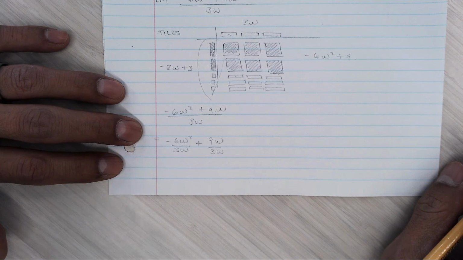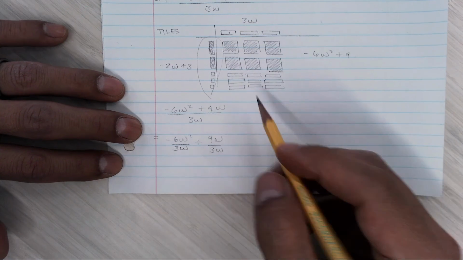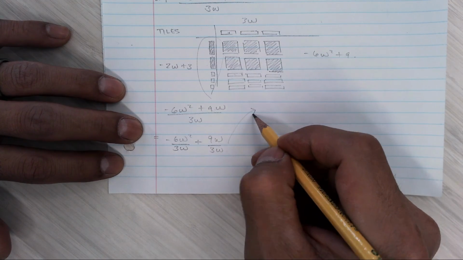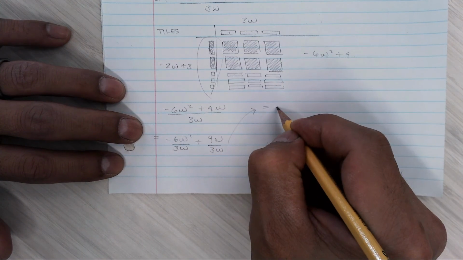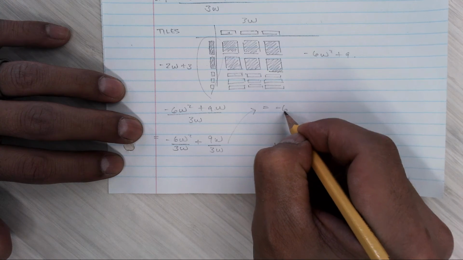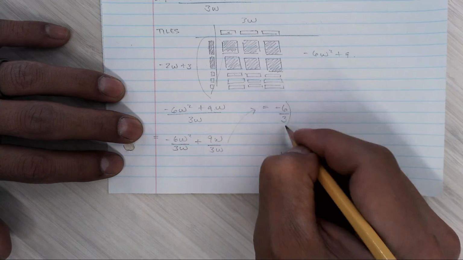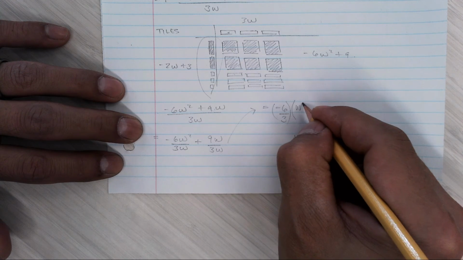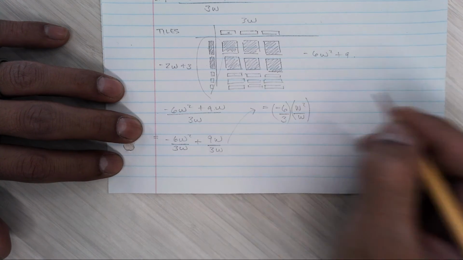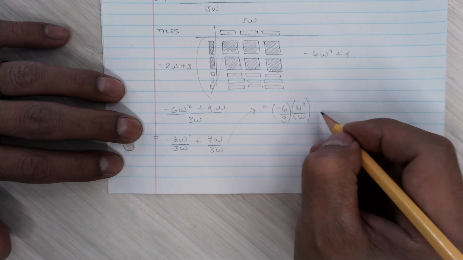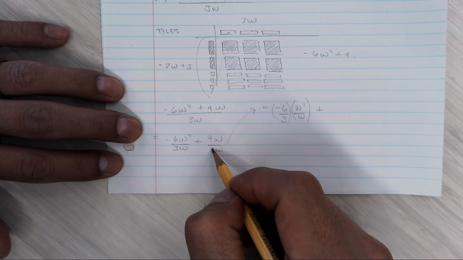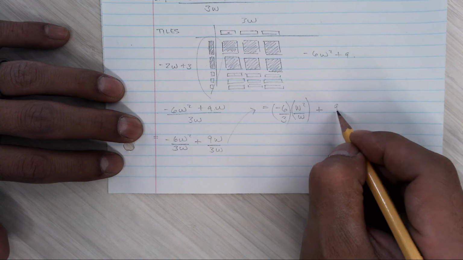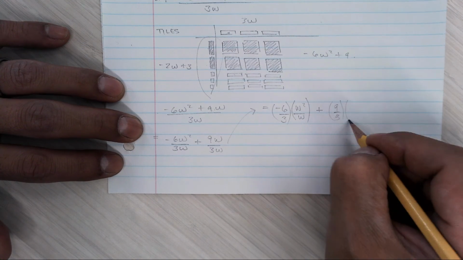Okay? I'm running out of room at the bottom here, so I'm going to continue up here. Okay, so this is all I'm doing. I'm going to divide the coefficients, negative 6 divided by 3, and I'm going to take the w squared divided by the w. I also can't forget this part, which is just 9 divided by 3, and w divided by w.